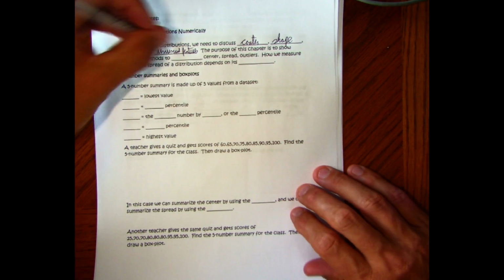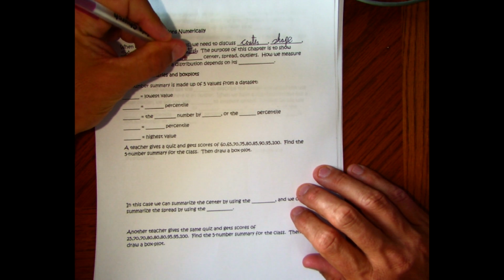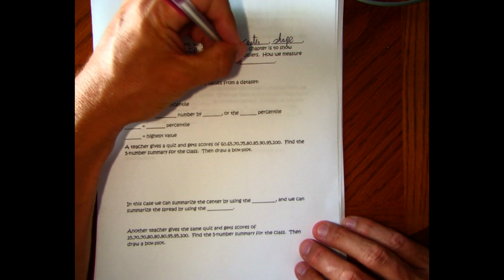The purpose of this chapter is to show different methods to calculate center, spread, and outliers. Alright, so we're going to quantify these. How we measure center and spread of a distribution depends on its shape.